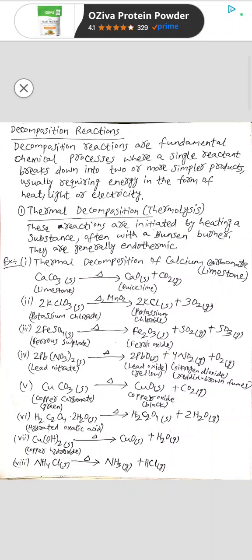When lead nitrate is heated, it forms lead oxide, which is yellow in color, then nitrogen dioxide, NO2 gas, which gives reddish brown fumes, then oxygen gas. So these are examples of thermal decomposition reactions, which take place by heating.